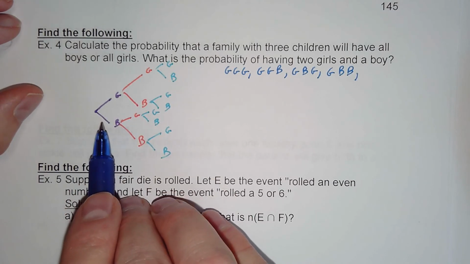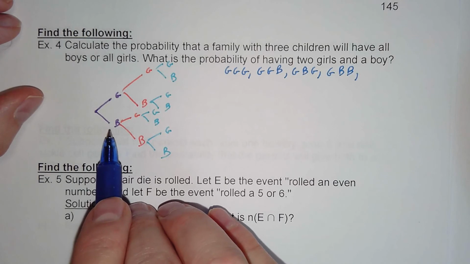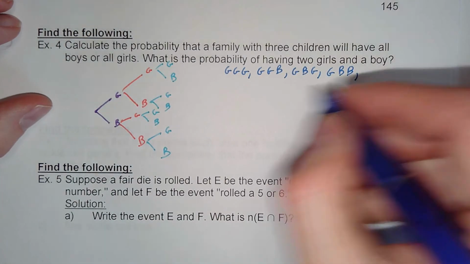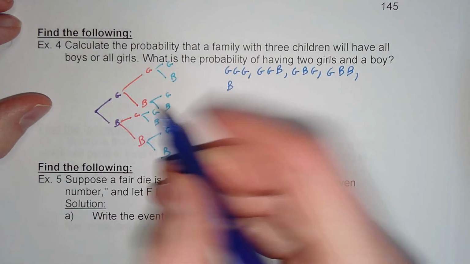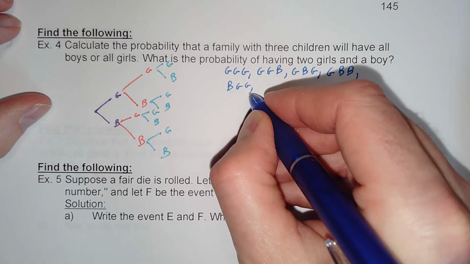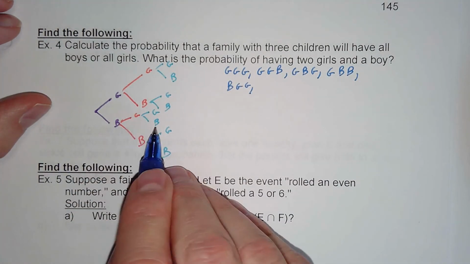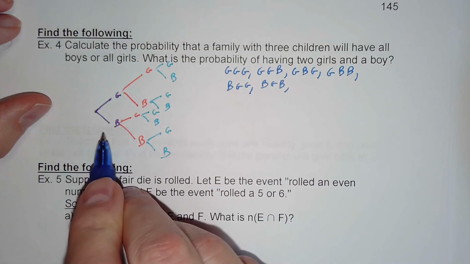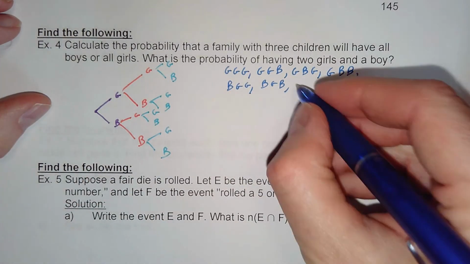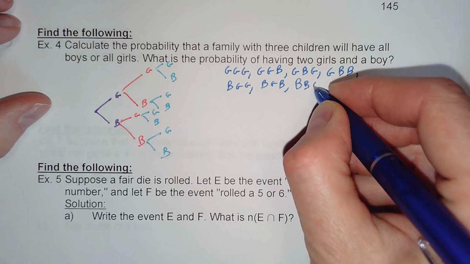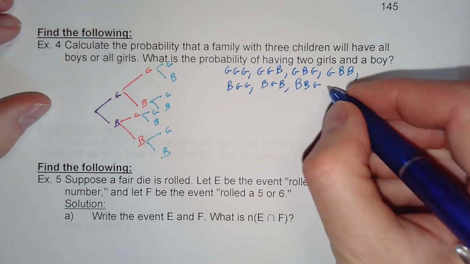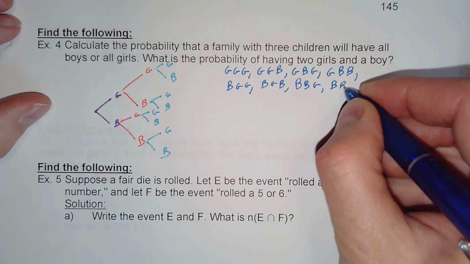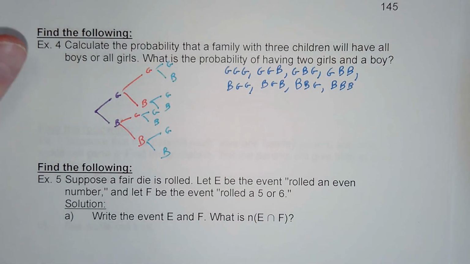And then we could have a boy, girl, girl, boy, girl, boy, boy, boy, girl, and then boy, boy, boy. So we have 8 possible outcomes because we have 8 different things in our sample space.